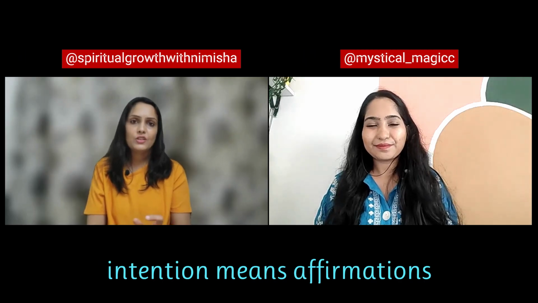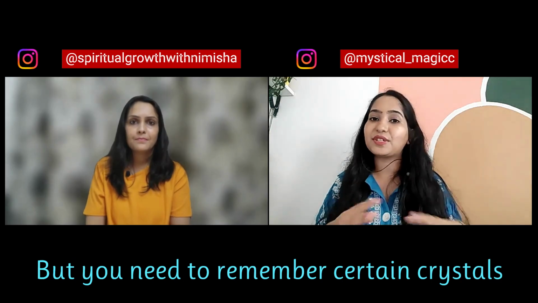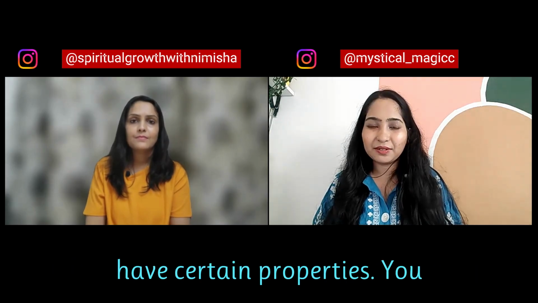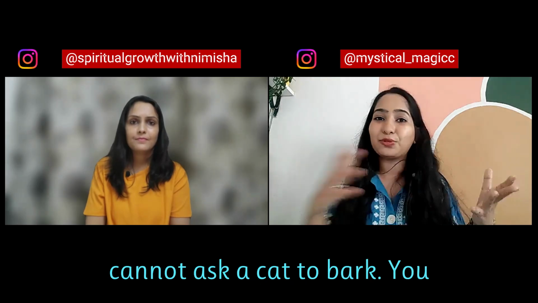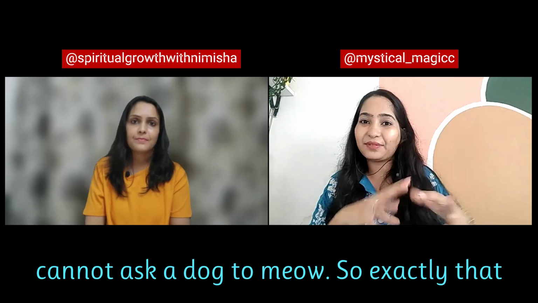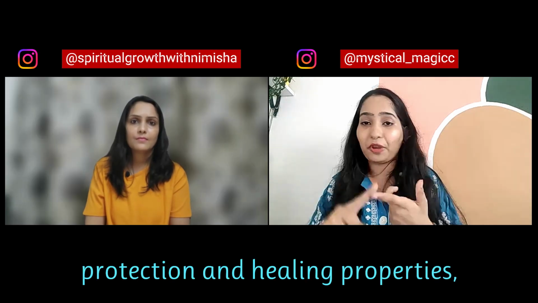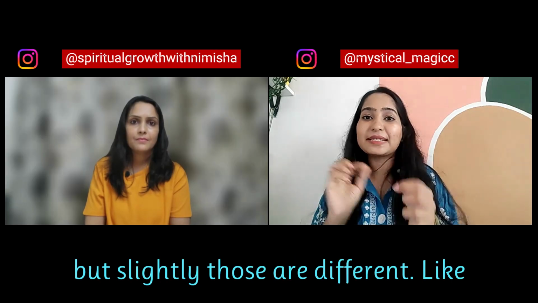So basically, intention means affirmations related to that particular manifestation or goal you have, but you need to remember certain crystals have certain properties. You cannot ask a cat to bark. You cannot ask a dog to meow. Exactly, that way, crystals have different properties. More or less, all crystals have protection and healing properties, but slightly those are different.